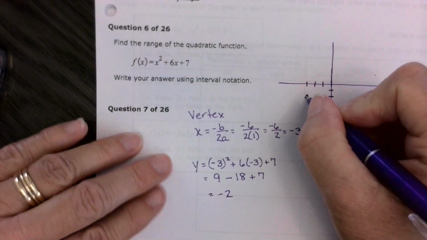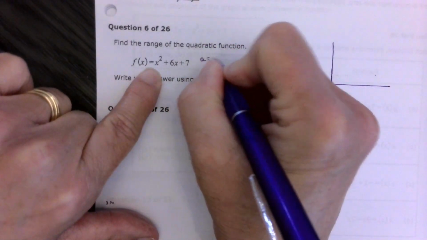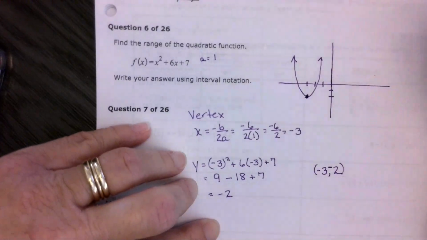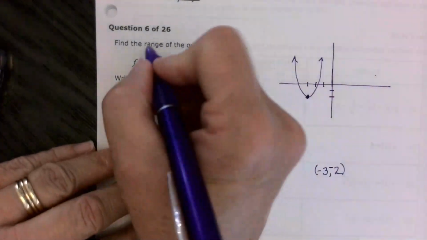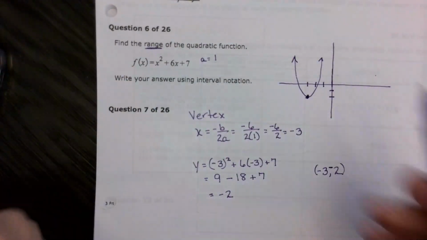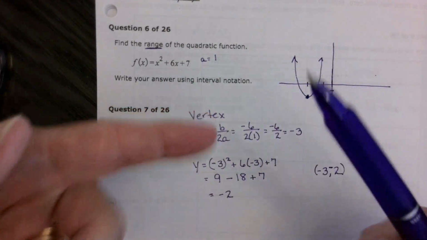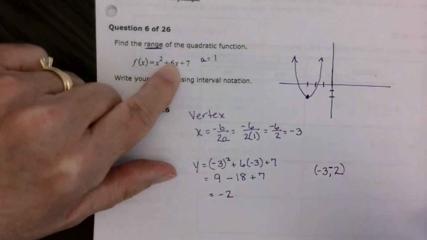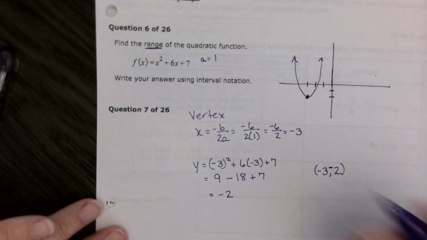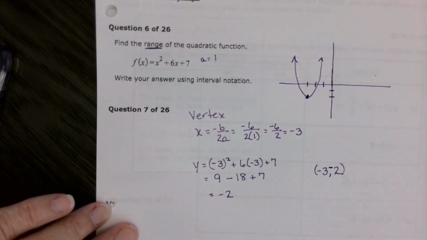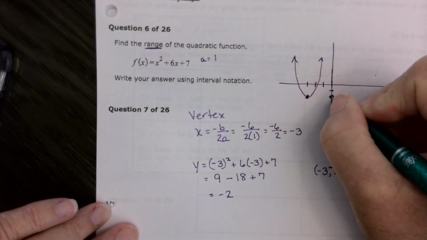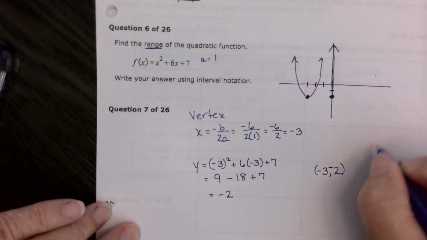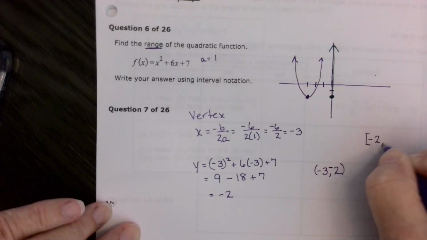Okay? Now, I know it's going to open up because my A is a +1 and positive people bring you up. So I'm just going to do a rough sketch of this. Okay? Now that I know that, it's only asking me for the range. The domain of quadratics, it's always all real numbers, because the only thing you can't do is you can't divide by 0, and you can't take a square root of a negative number. Seeing we're not dividing, and there's no square roots, the domain would be all real numbers. Now the range, however, seeing it's only asking for that, the lowest point is right here at -2, and it goes up like that. There is a point at -2, so the range is -2 to a positive infinity.